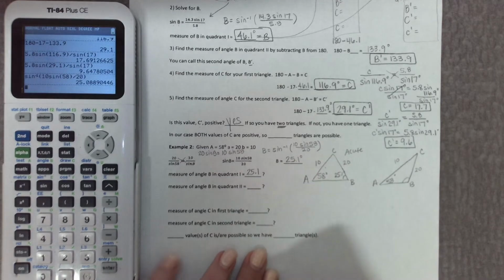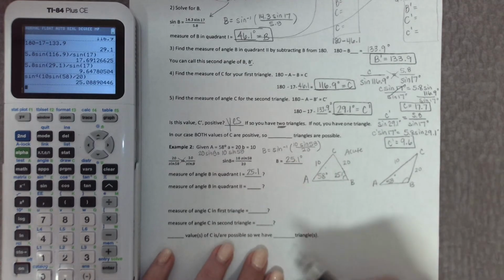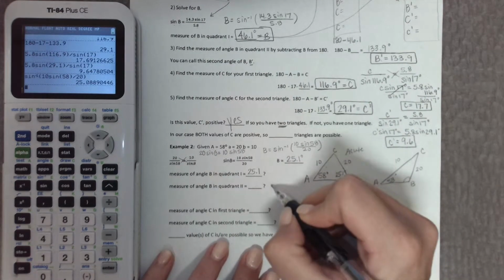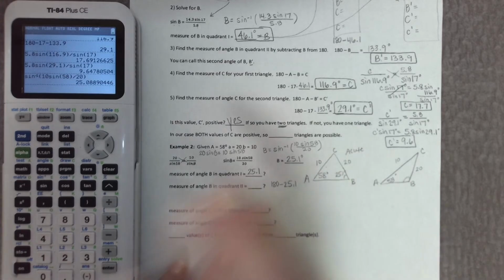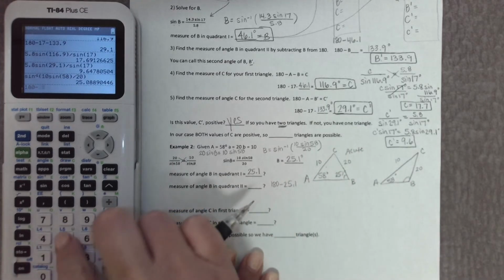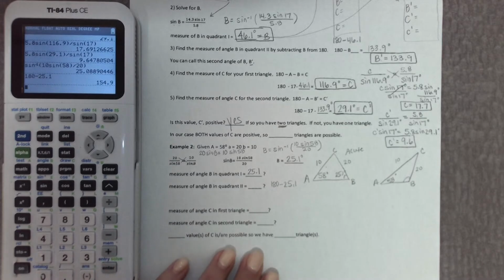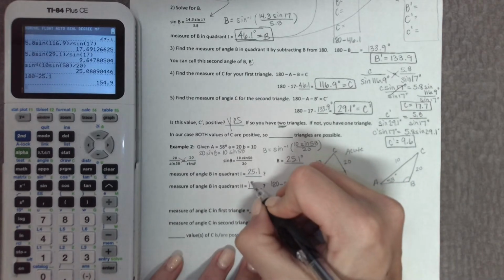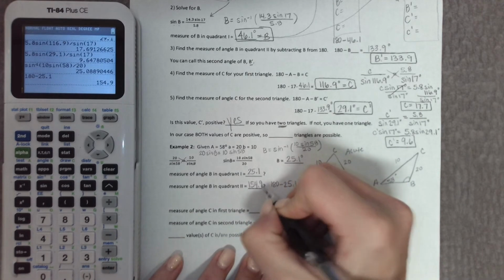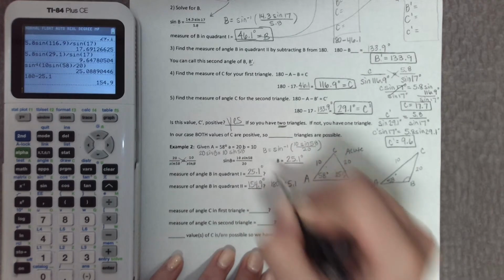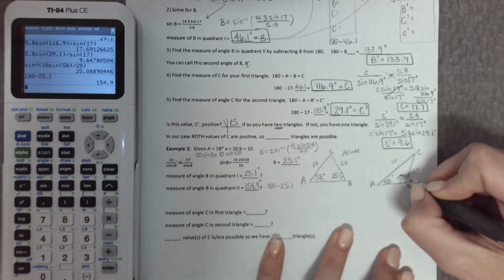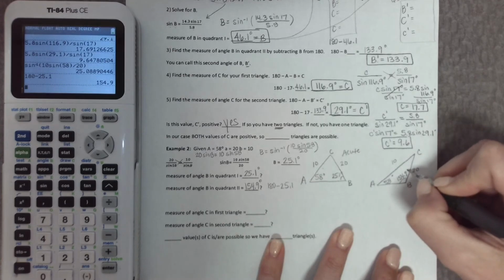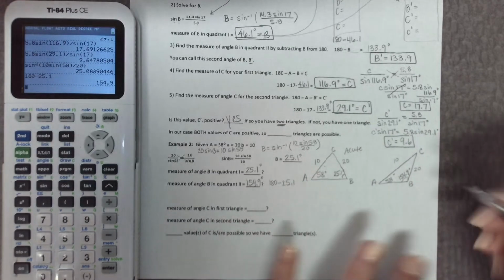Okay, to get the obtuse triangle, remember we subtract from 180. So 180 minus 25.1 gives us 154.9. So that's this one. 154.9 would be this one. I don't have a ton of room, but 154.9 would be the obtuse one.